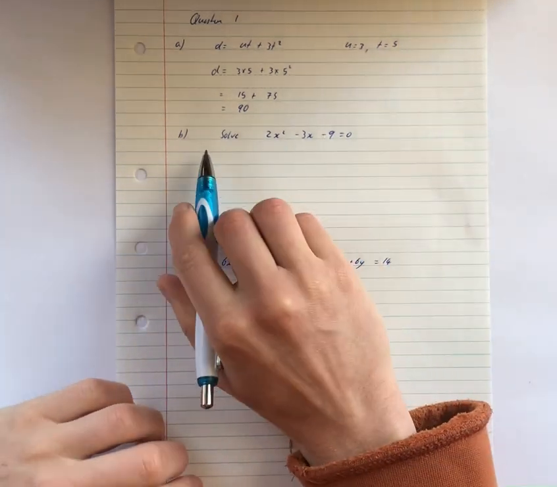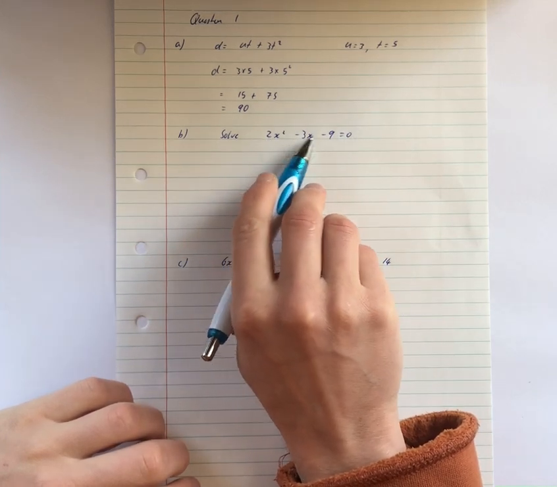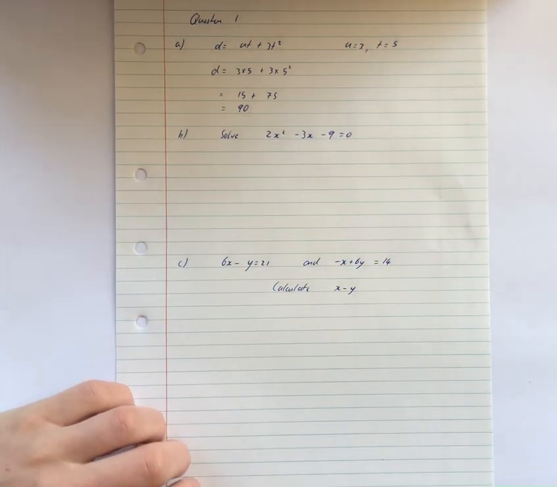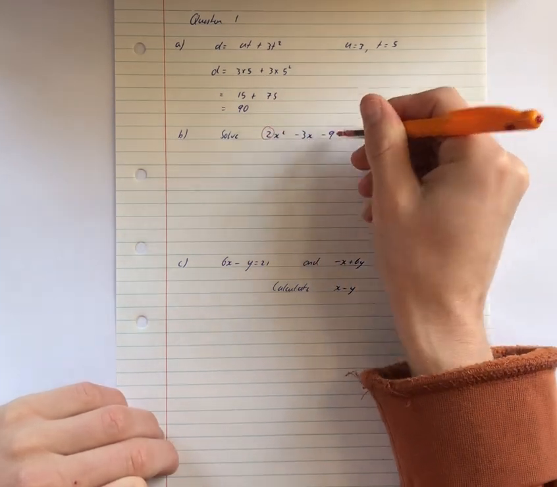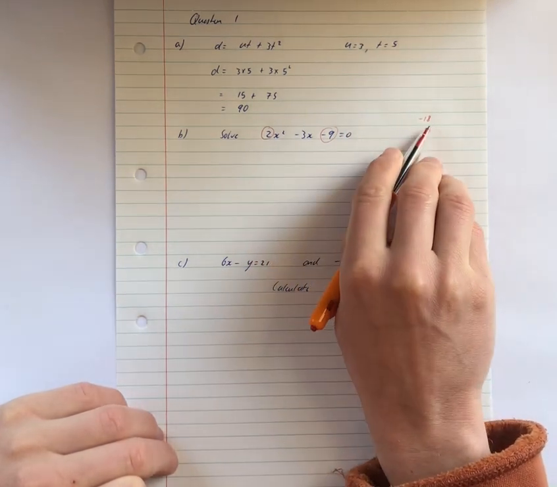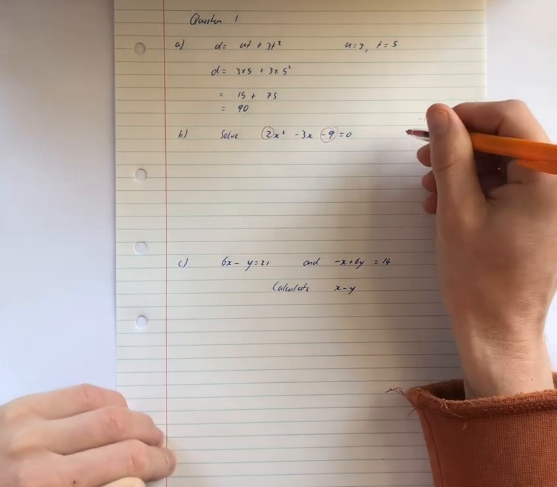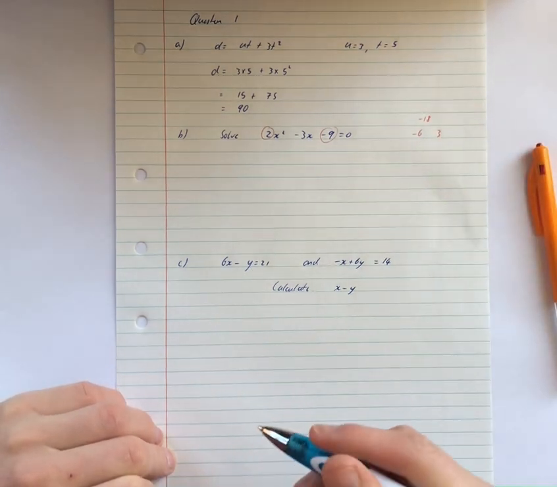Okay, question B, merit problem. We're solving a quadratic that doesn't have a common coefficient in all those values. So it's the real deal. We're going to have to go first term times last term, negative 18. And I'm looking for factors of negative 18 that split negative 3. So negative 6 and 3.